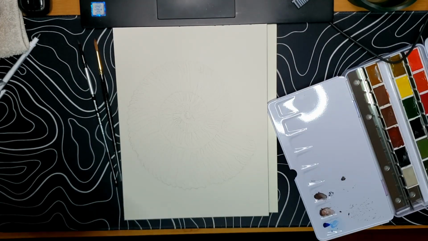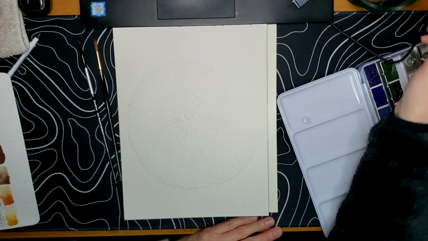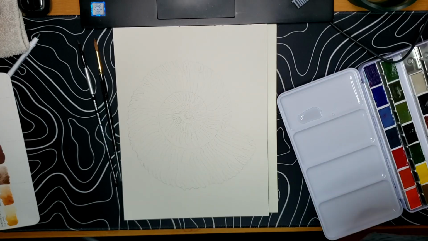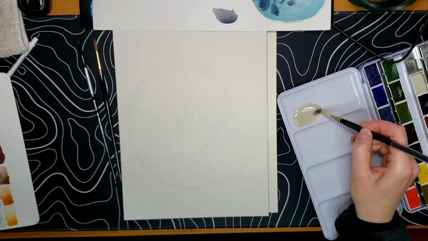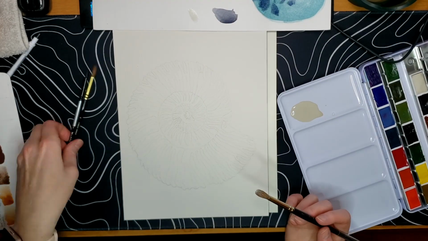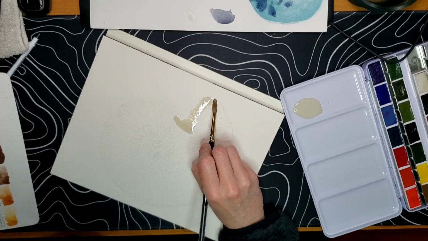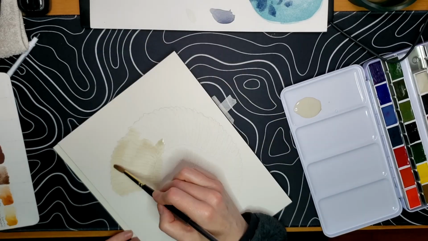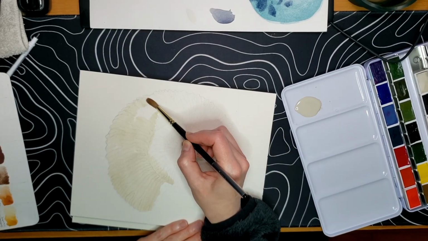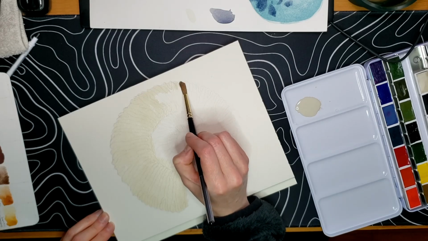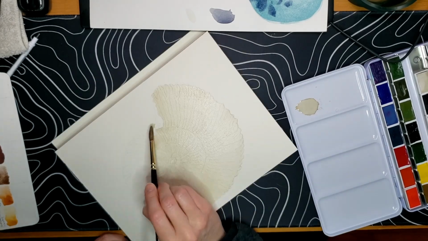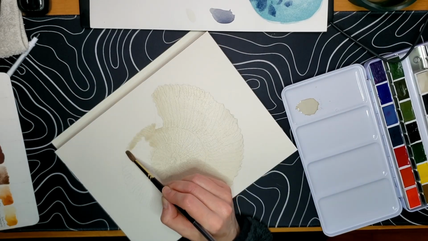I'm your host, Amaris. What I'm painting today is a fossil ammonite, specifically one of the Dichotomosphinctes genus from the Oxfordian stage of the late Jurassic. All that sounds very technical, but what it means is that this is the remains of a creature that was alive and swimming around in a shallow sea approximately 160 million years ago.